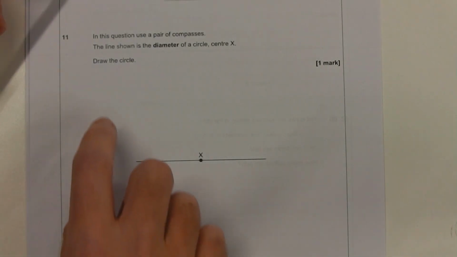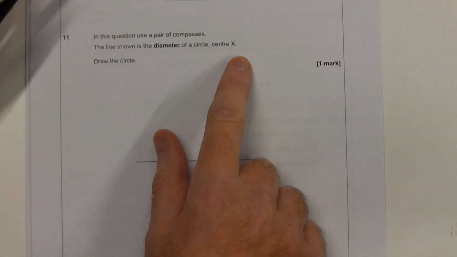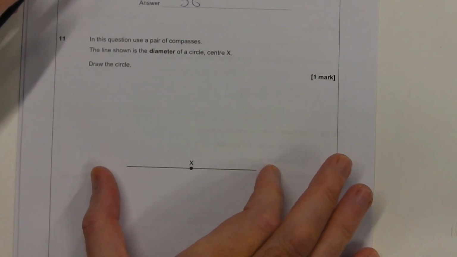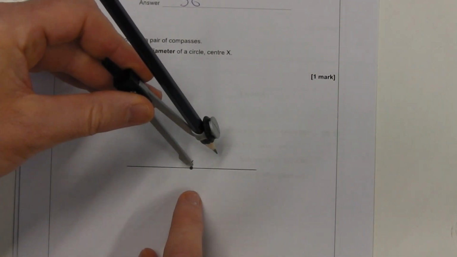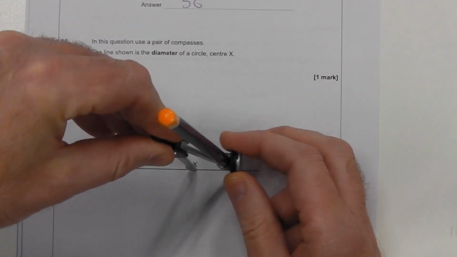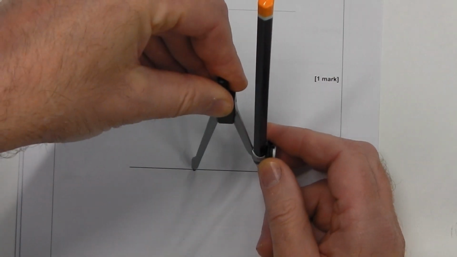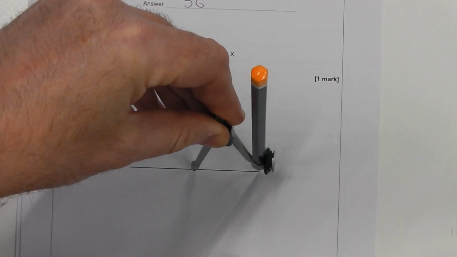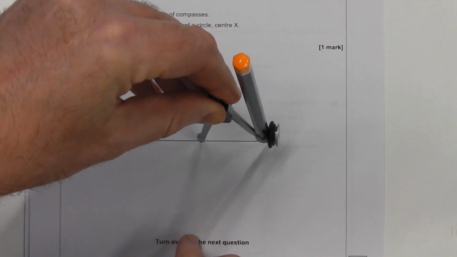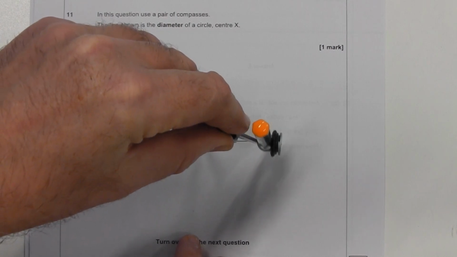Okay. So the line shown is the diameter of a circle, center X. So this is the diameter, this is how wide the circle is, and the center is X. So that means that is the center for our circle. So we can put the point of the compass on there, and we can open it out to the end of the line. Now, a couple of different ways to do these. We can turn the paper around, we can fight with it. Don't try and keep it vertical, okay?